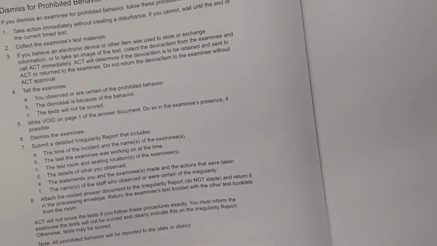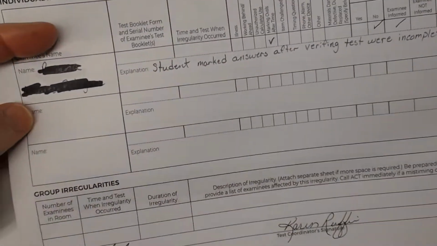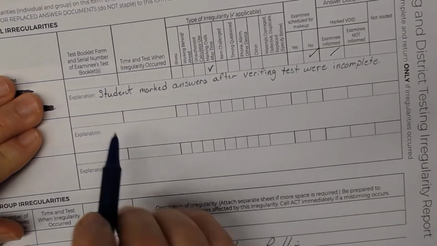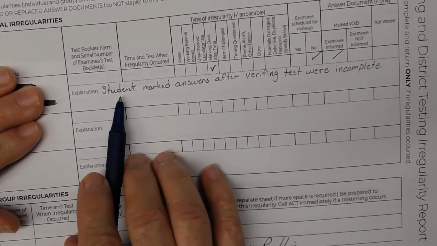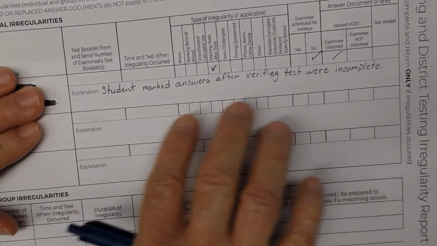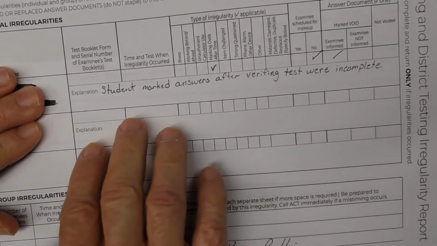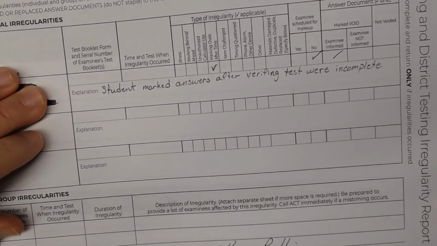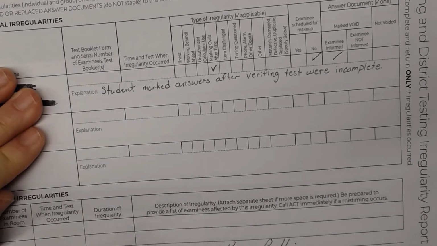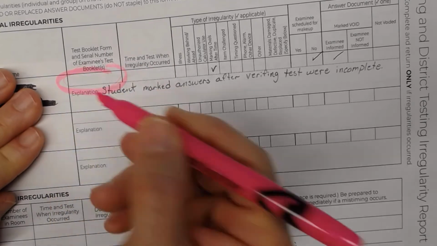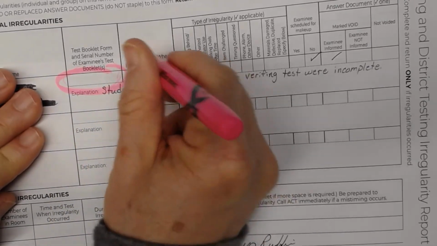Okay, now let's look at some other examples that were submitted. So this was an example that was submitted by a school. So it says student marked answers after verifying tests were incomplete. Now notice that there's some information left off here. For example, the test coordinator would need to go back and complete this information, and it would have to get that from you. This would have to be figured out.